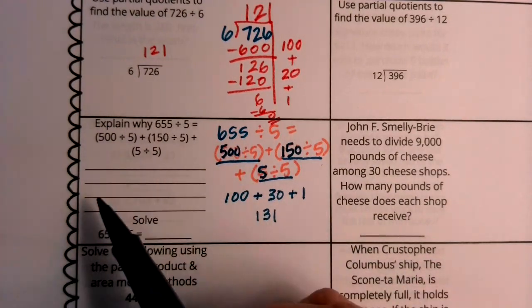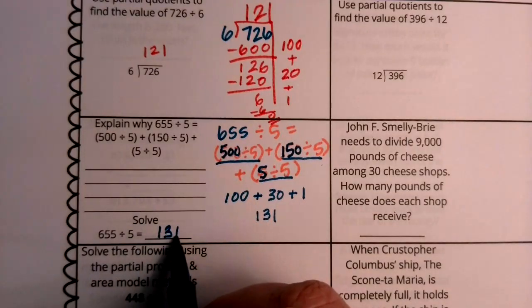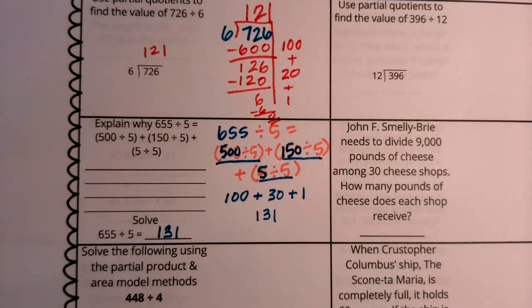Now, we also need to explain in words why this worked, but part of me breaking it down and thinking about why it worked was actually working it out to get my answer of 131.